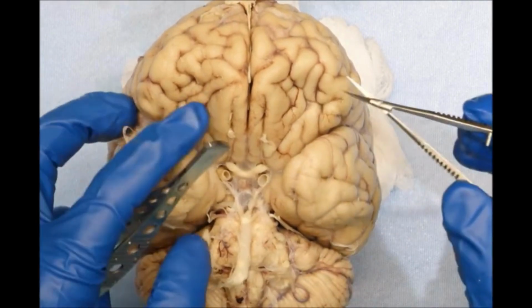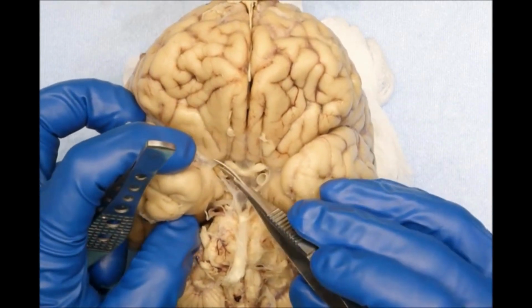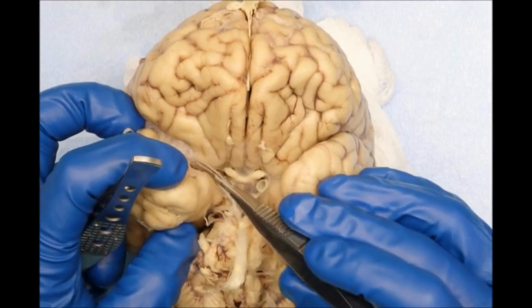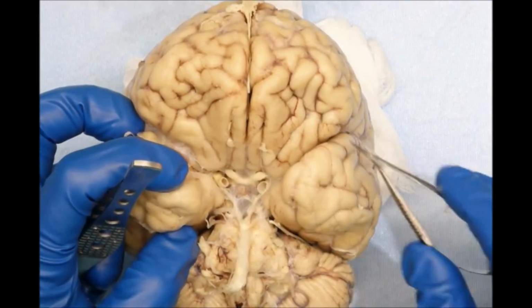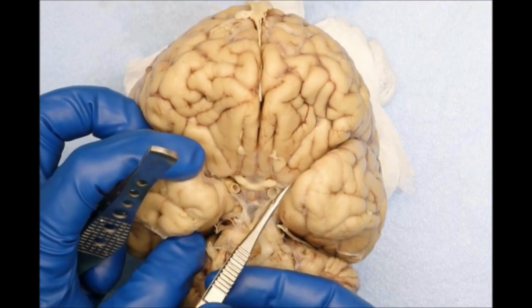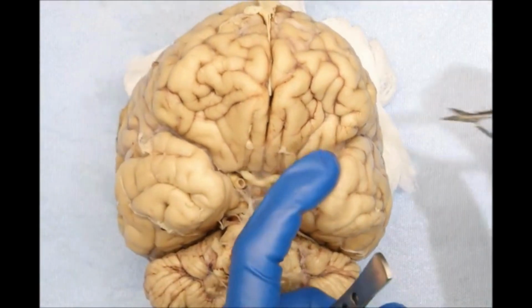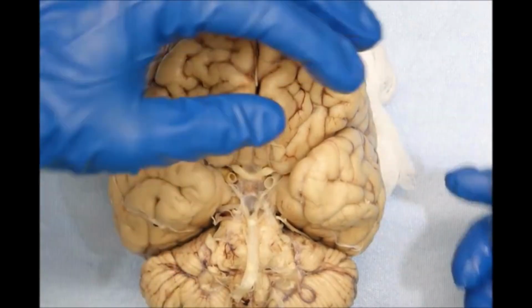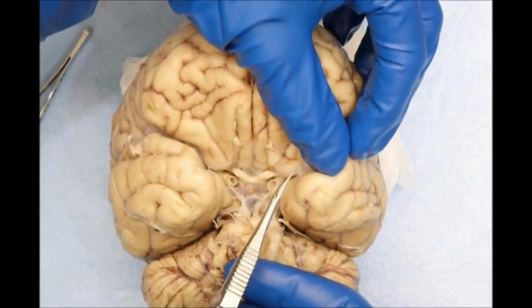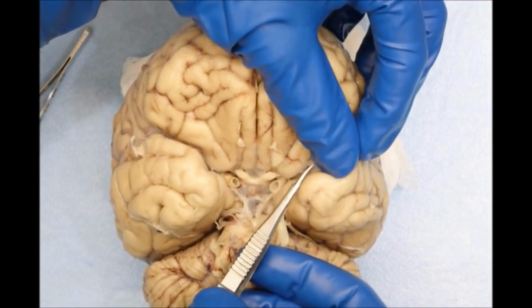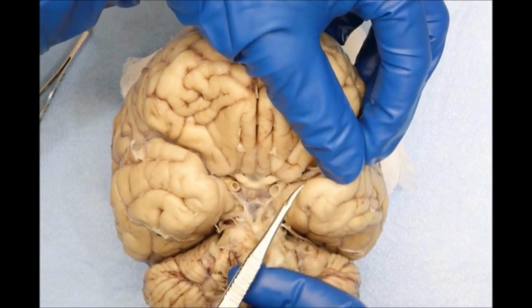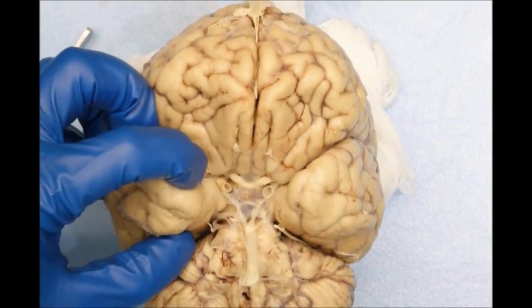So we've got to remove those membranes and expose the vessels I need to transect in order to get out the circle of Willis. Now, as I section through the membranes on this side, you'll see a longitudinal portion of vessel, which is your left middle cerebral artery.